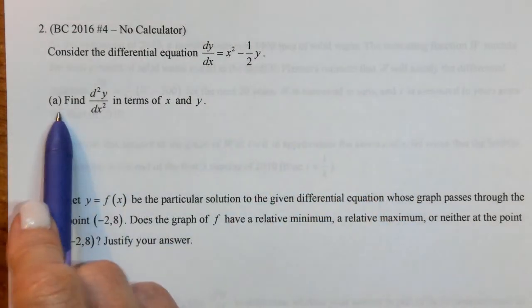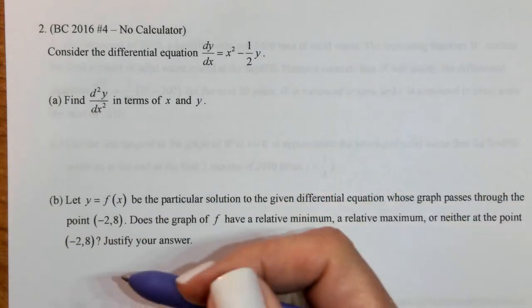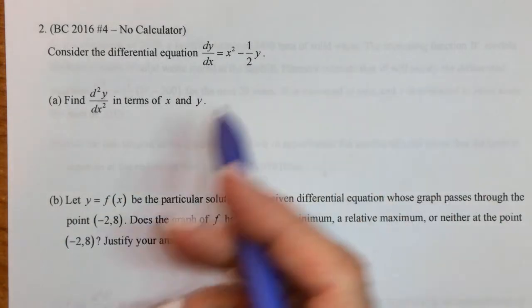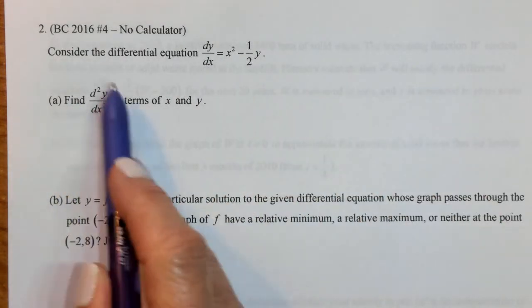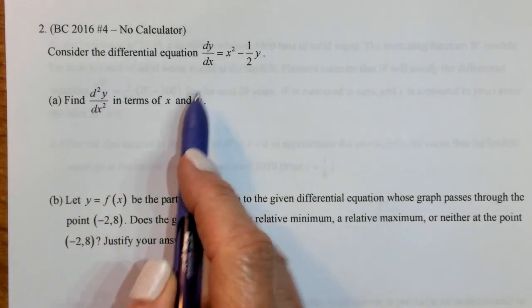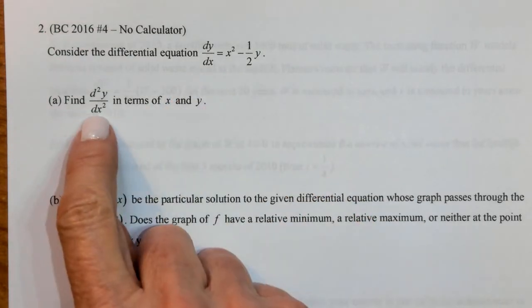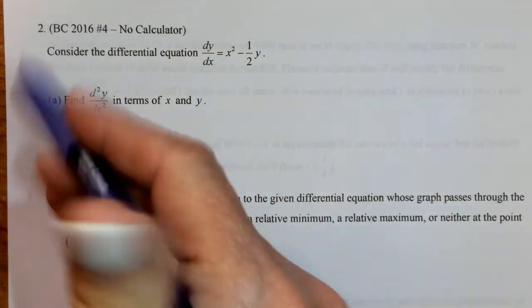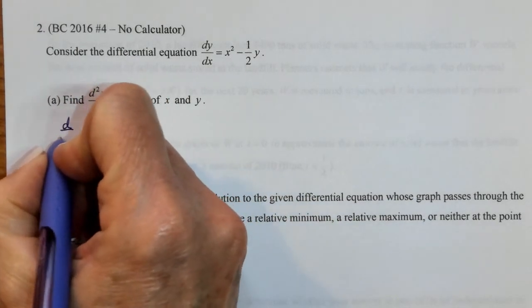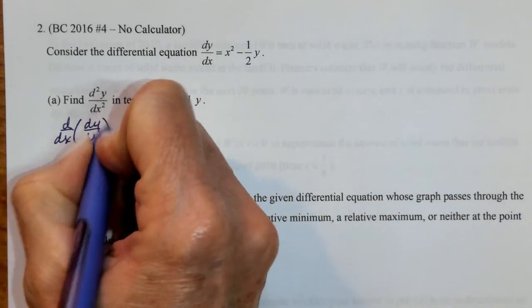In part A of this question, they give us this differential equation. There's no meaning behind it. There's no coffee brewing or whatever. In part A, they just ask us to find the second derivative in terms of x and y. Second derivative. So we're taking the derivative with respect to x of dy dx.